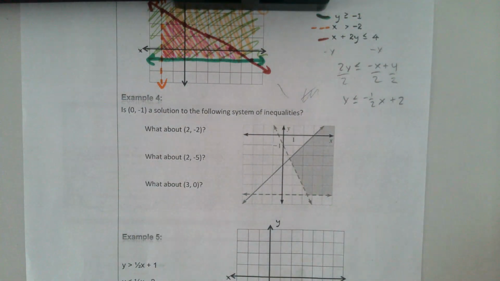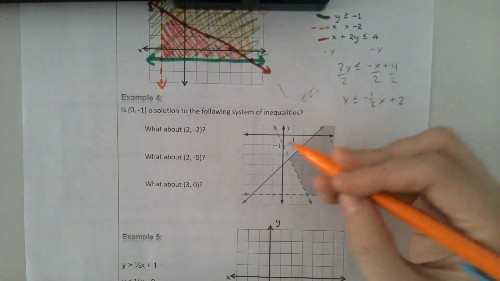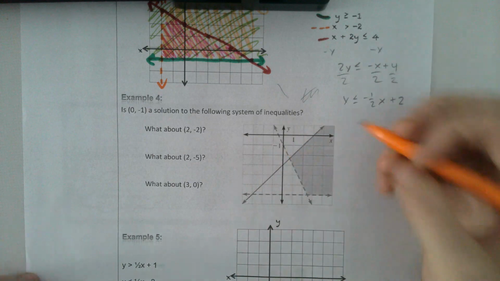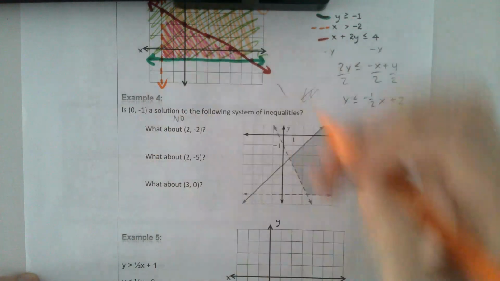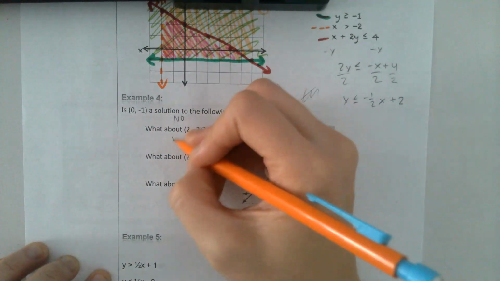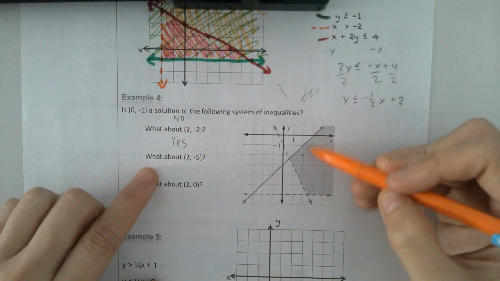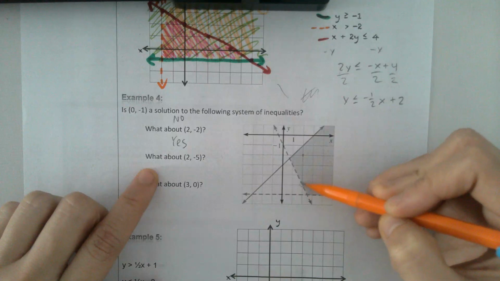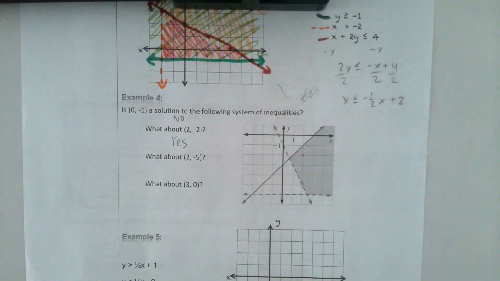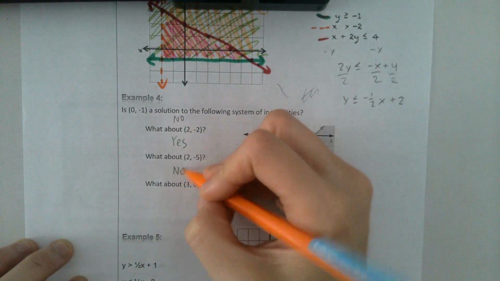So for this one, all you have to do is check, right? So 0, -1, it's not even in the shaded area. It's just on that dotted line. So that's going to be a no. 2, -2, so we go 2, -2. That's in the shaded area, so that's a yes. 2, -5. This is on the dotted line. So remember, dotted, it has to be in the boundary. So since it's not a solid line, this is actually going to be no.